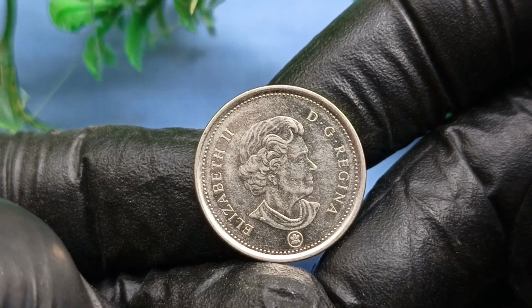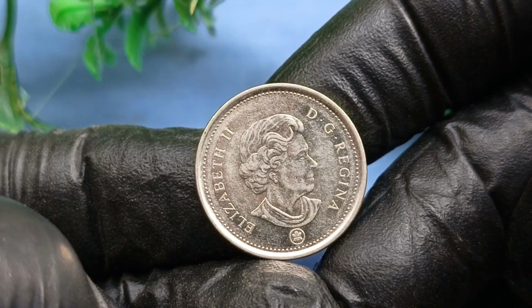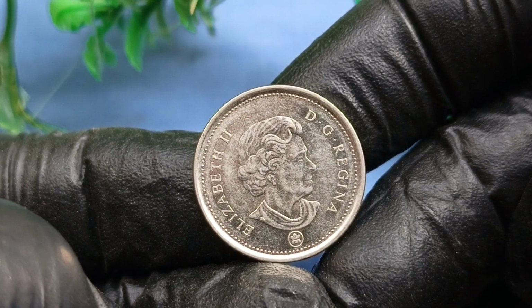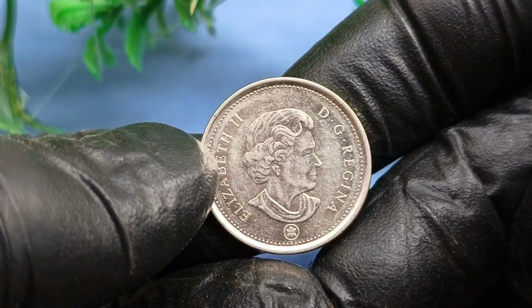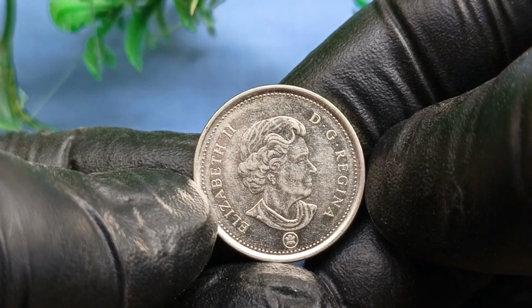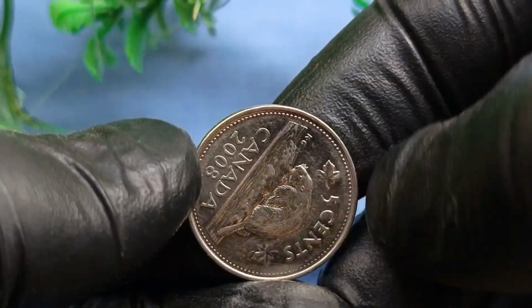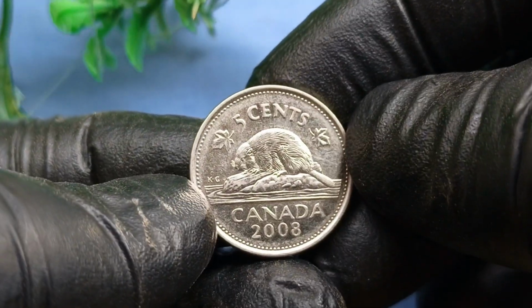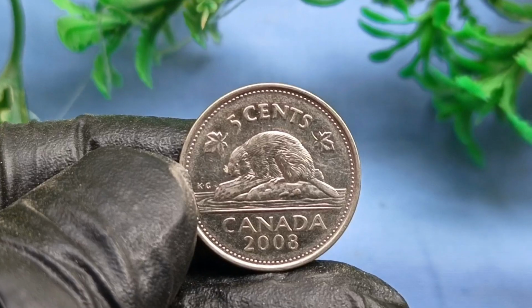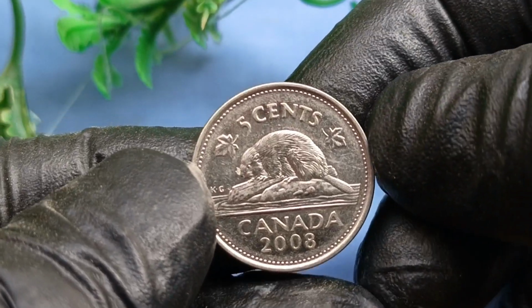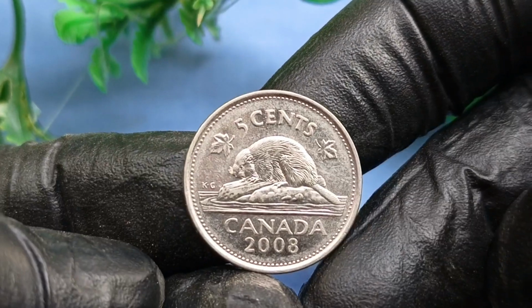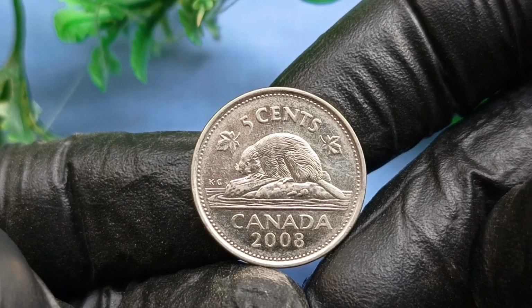By the time the 2008 5-cent coin was produced, the Mint had become a global leader in security features, precision manufacturing, and commemorative coin production. Collectors around the world recognize Canadian coins for their consistent quality and artistic craftsmanship. Most 2008 Canadian 5-cent coins entered circulation and remain common today. Their collector value generally depends on condition rather than rarity.